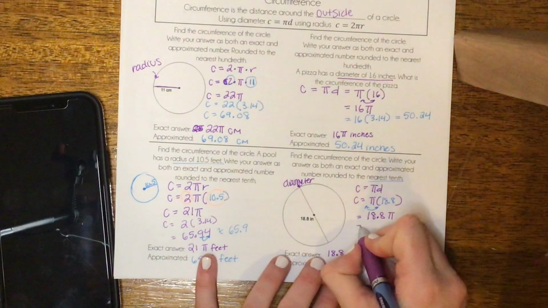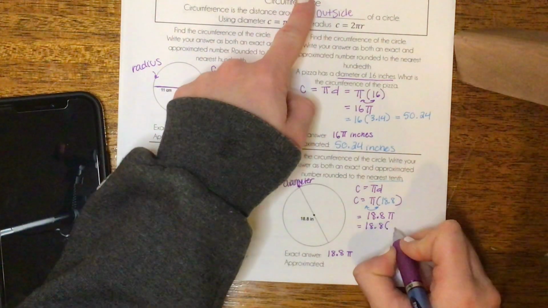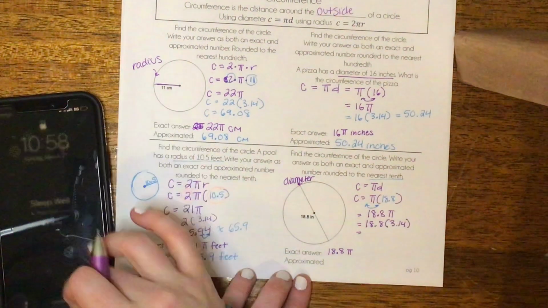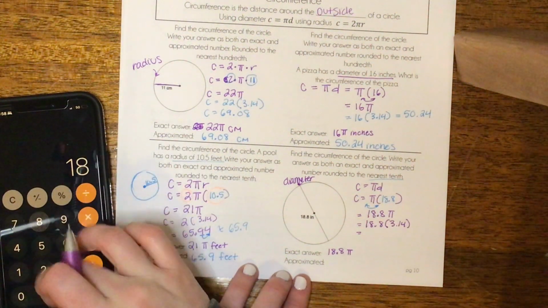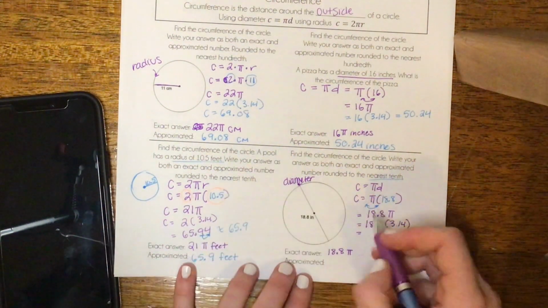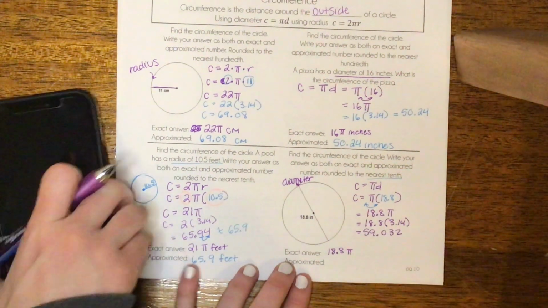Okay, but for an approximated answer, instead of pi, I'm going to use its value, 3.14. Which is 59.032.